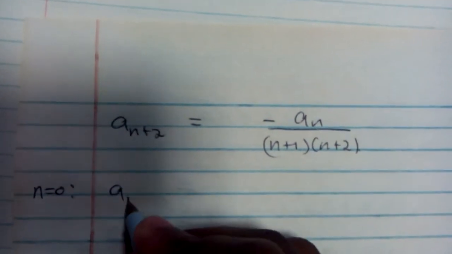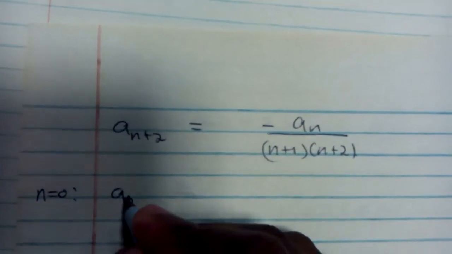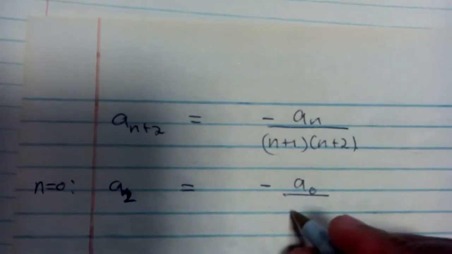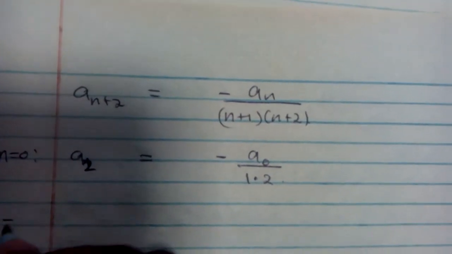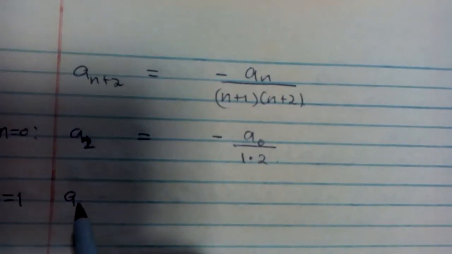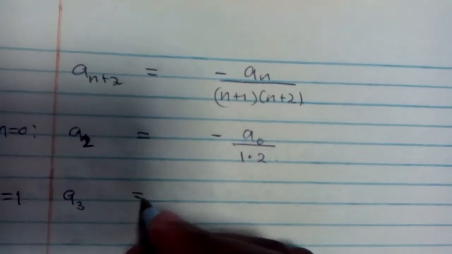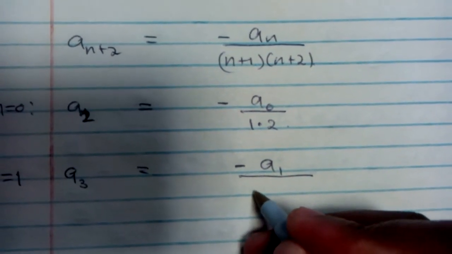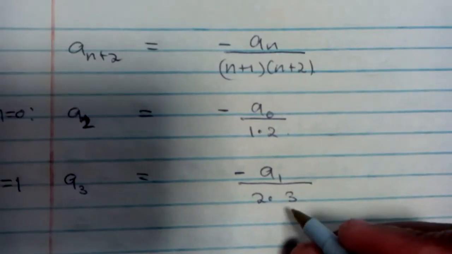So when n is equal to 0, I get a2, which is equal to what? Minus a0 over 1 times 2. When n is equal to 1, I get a3, which is equal to what? Minus a1 over 2 times 3.